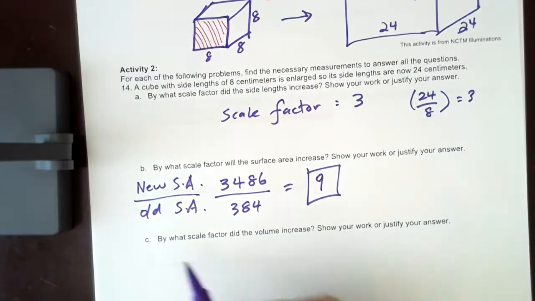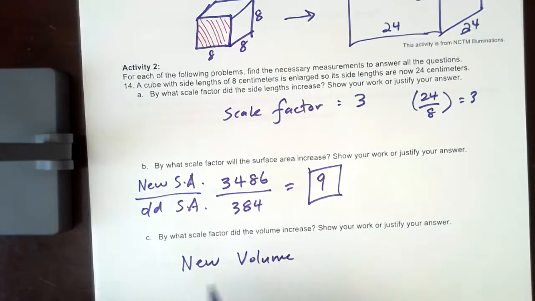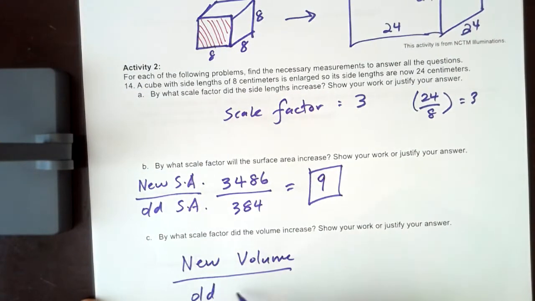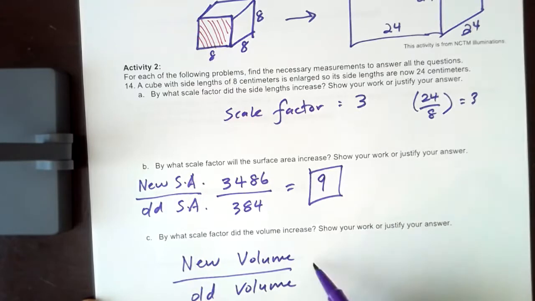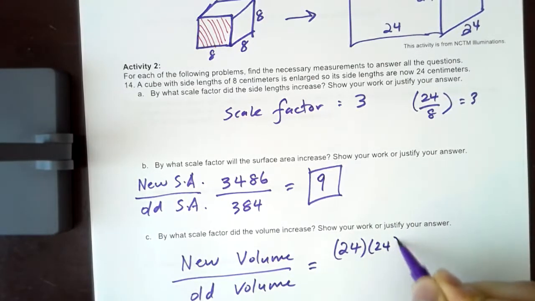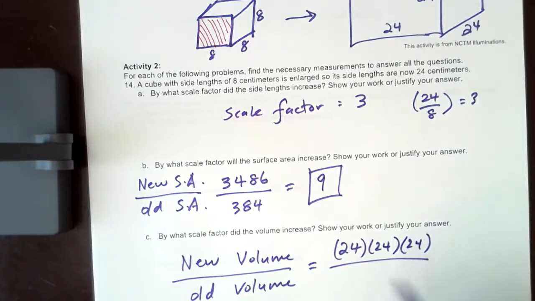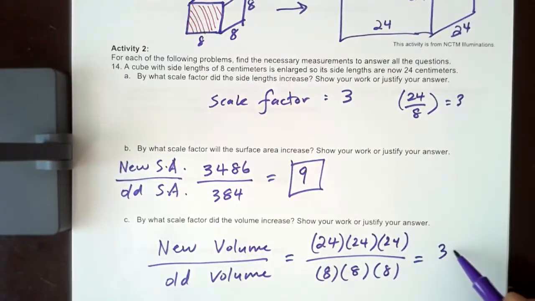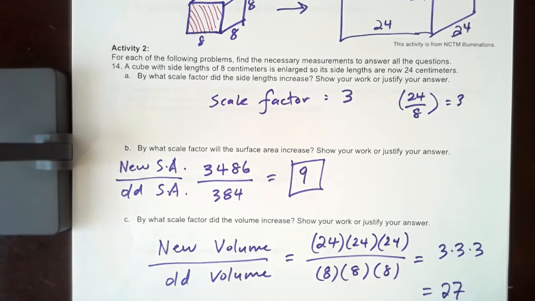Right? And then we could also do new volume divided by old volume. Well, the new volume is 24 cubed. Old volume is 8 cubed, and you can realize that this is 27 times larger.